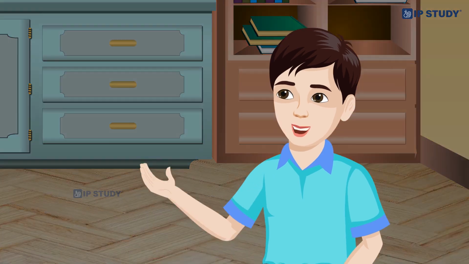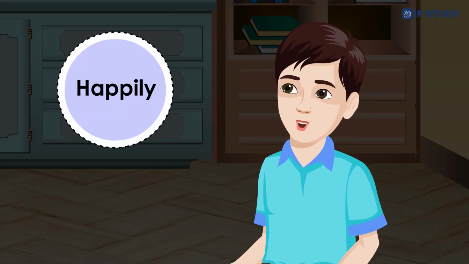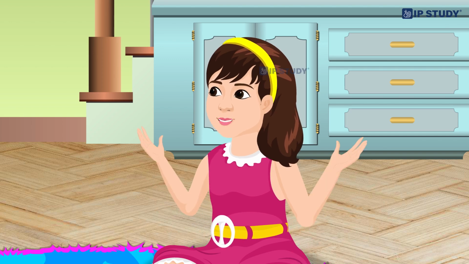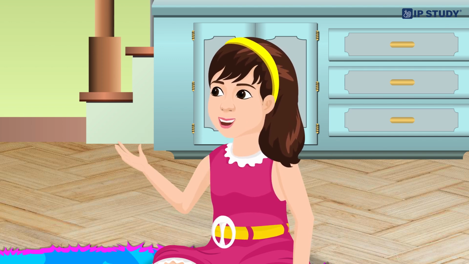And Grandma, does happily mean in a happy way? Yes, Akshit, you got it right. Wow, Grandma, adverbs are very interesting. Yes, adverbs are very interesting. You both learnt very well.